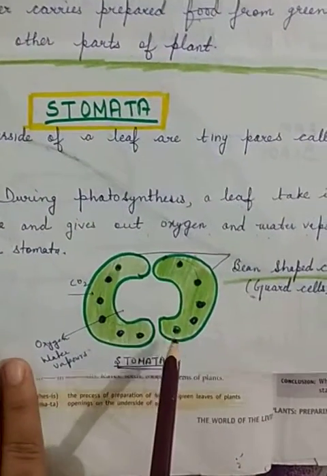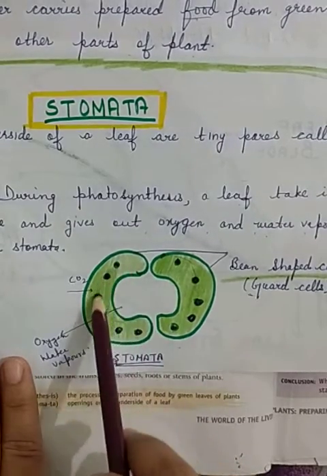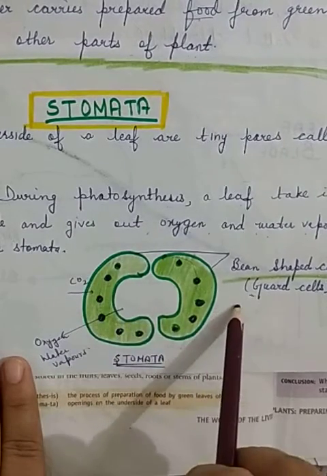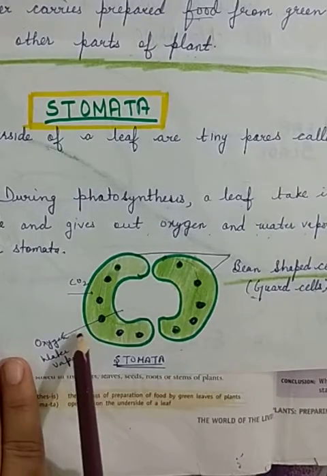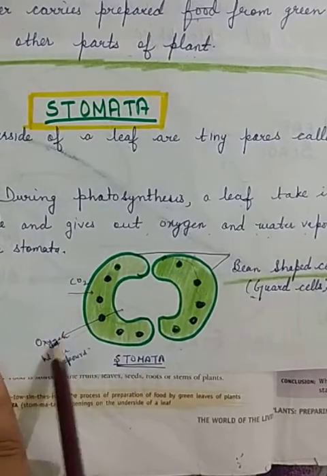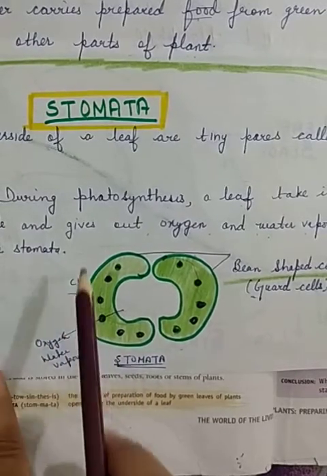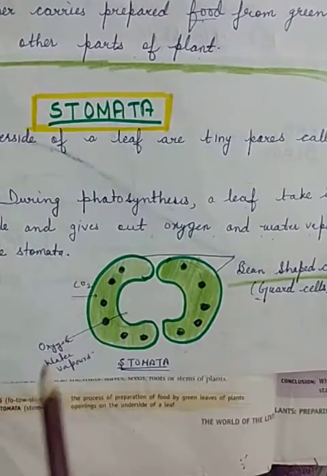Now this is the simple structure of a stomata. A stomata is made up of two bean-shaped cells. We call them guard cells also. They release oxygen and water vapors during photosynthesis.